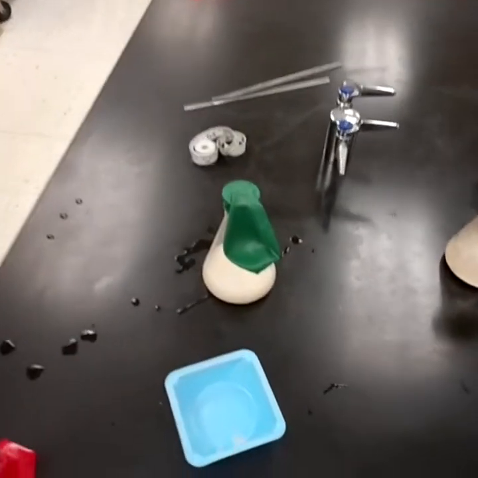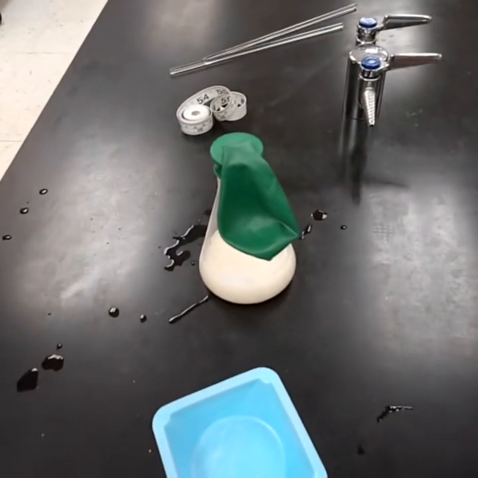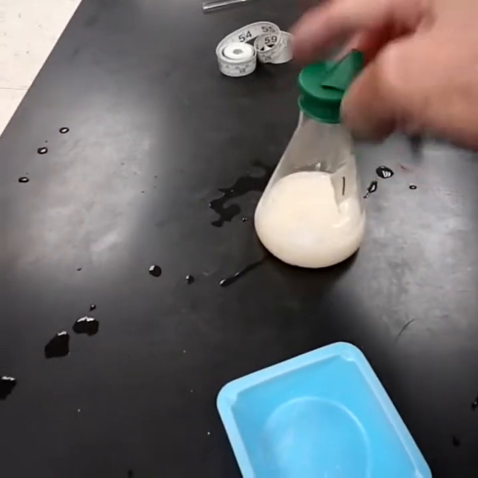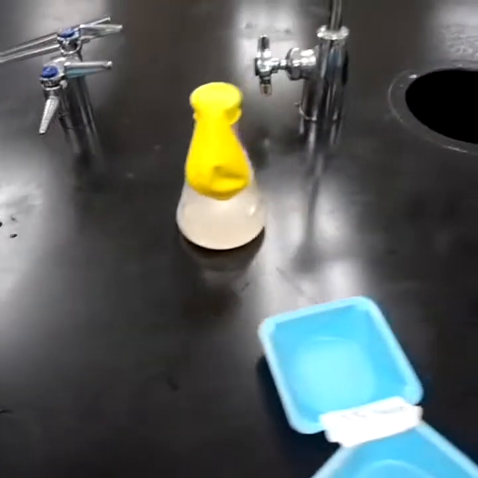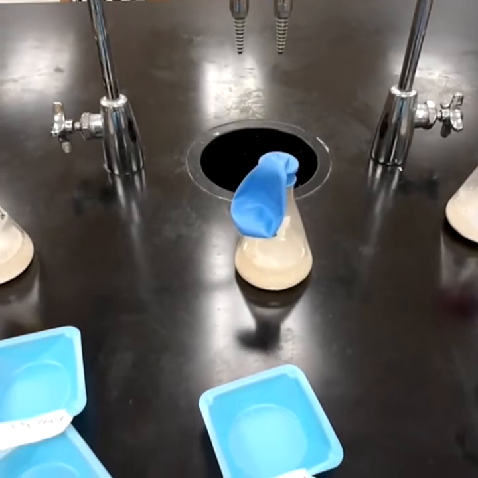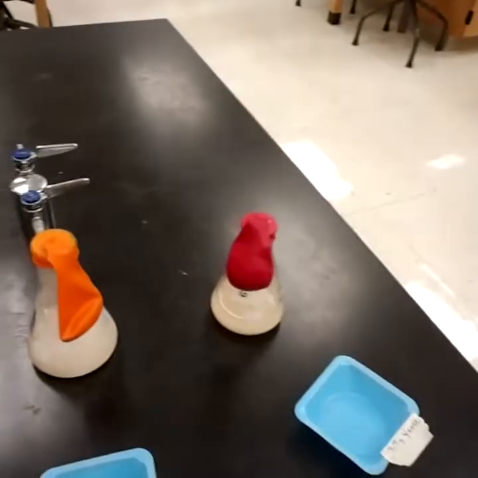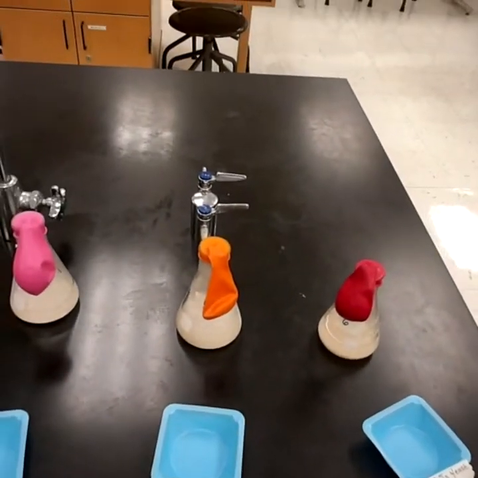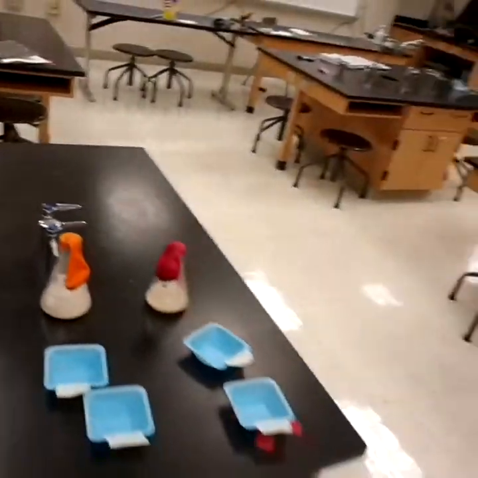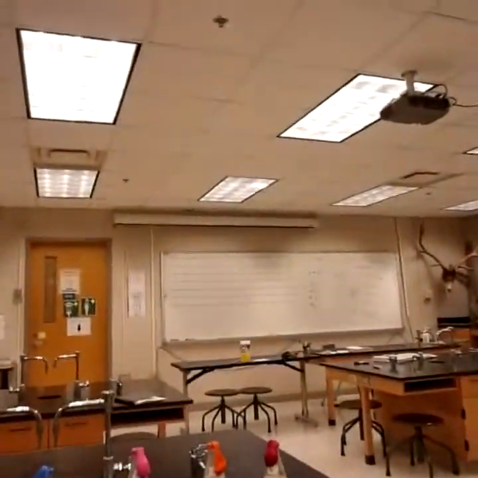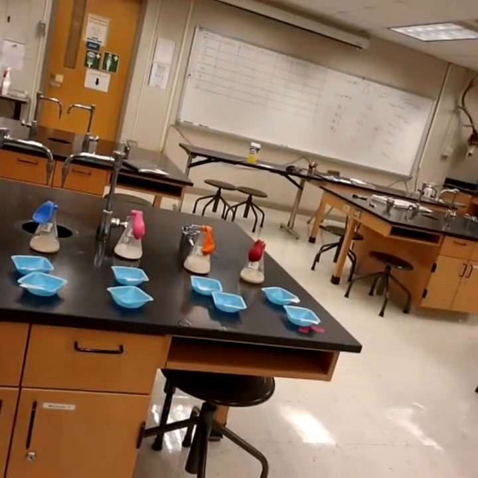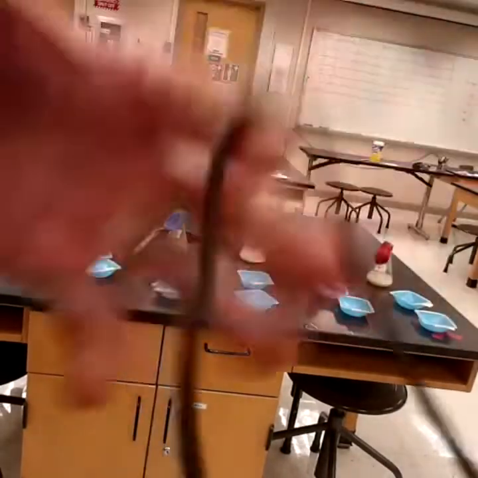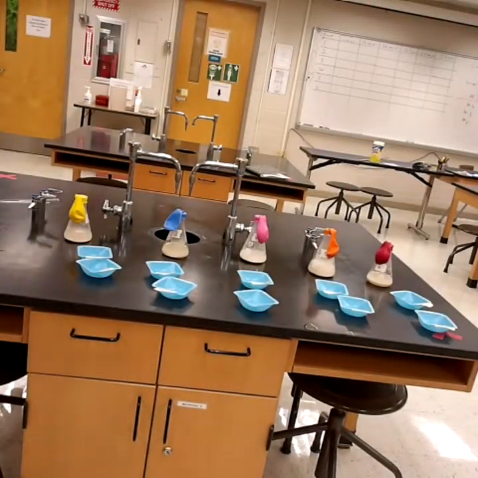All right. These are the setups. There's your flask number 1 with the balloon. That's 2 and 3. They're going to stay on the table. 4, 5, and 6, I am now going to move to the incubator. But before I do that, we need the initial measurement.